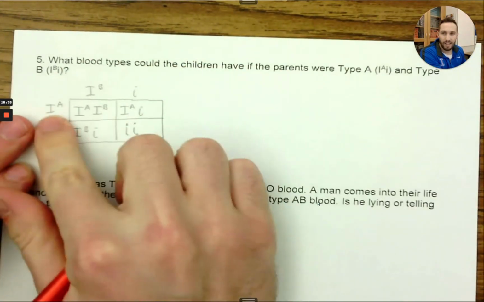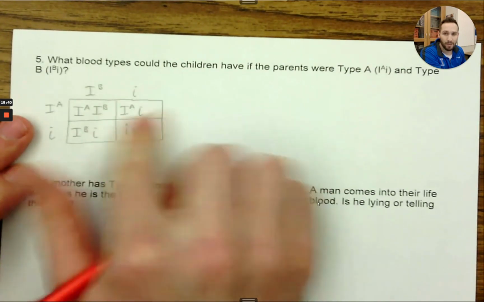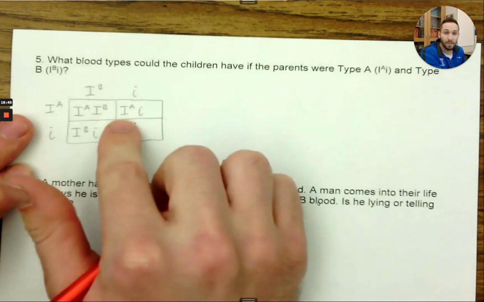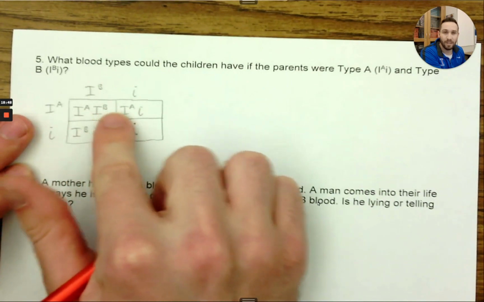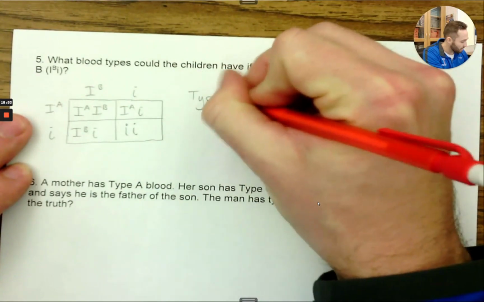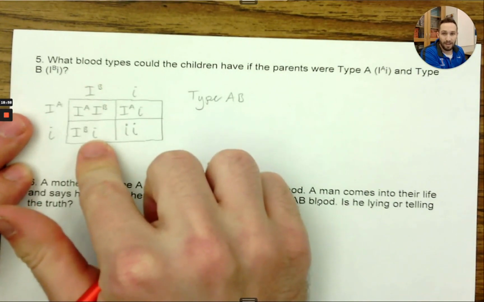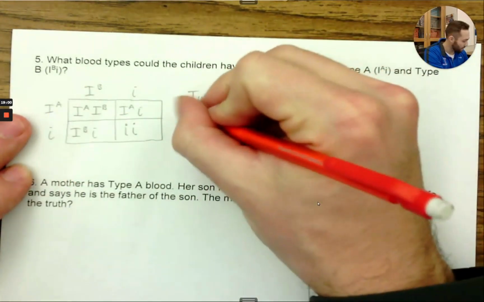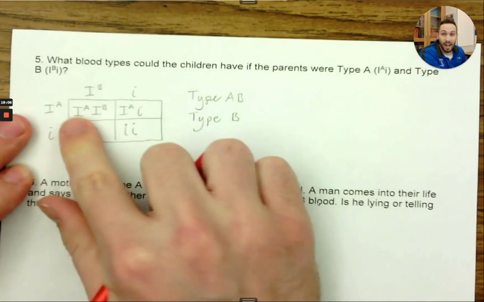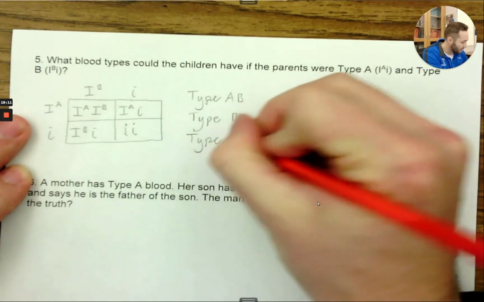You could end up getting an A allele from this parent and a B allele from that parent, or a B allele from this parent and an O allele from that parent, or these options over here. And if you look at the blood types that are possible in the kids, this kid who got an A and a B allele would have type AB blood. So it is possible for them to have a kid with type AB blood. Then this kid, who got a B allele and an O allele from mom and dad, would have type B blood. So it is possible for them to have a kid with type B blood. And this kid got an A allele and an O allele from mom and dad. That would be type A blood. So it is possible for their kid to have type A blood.